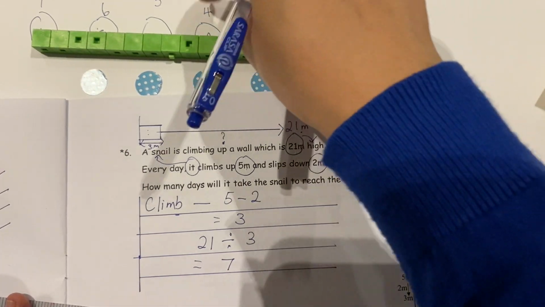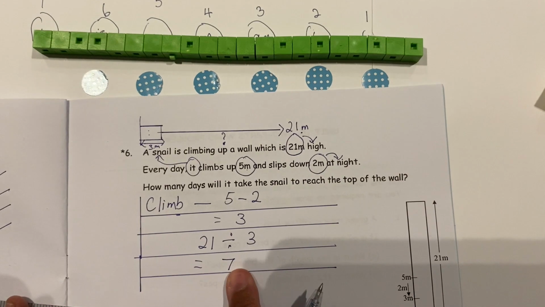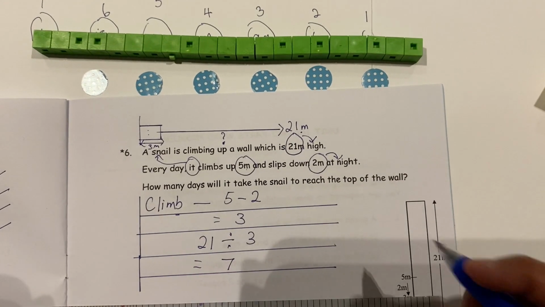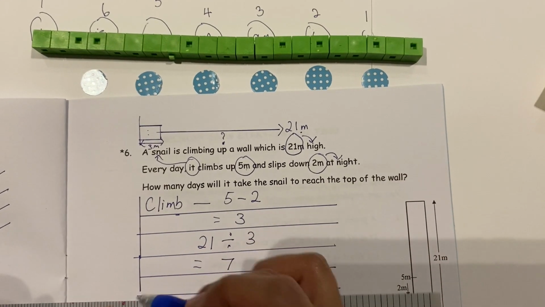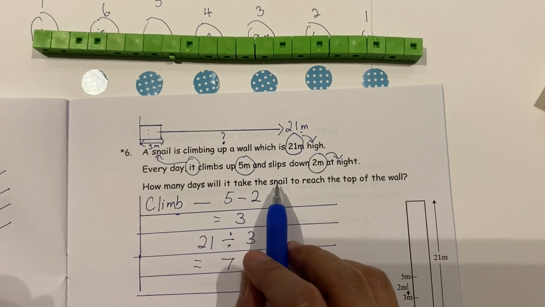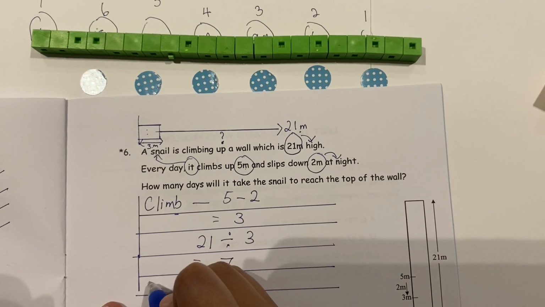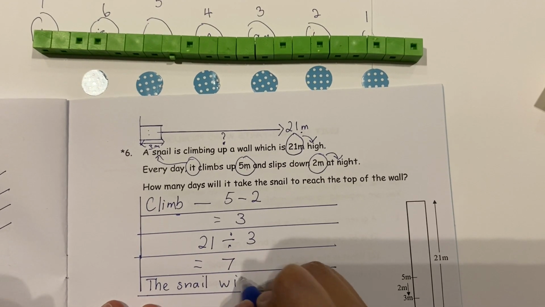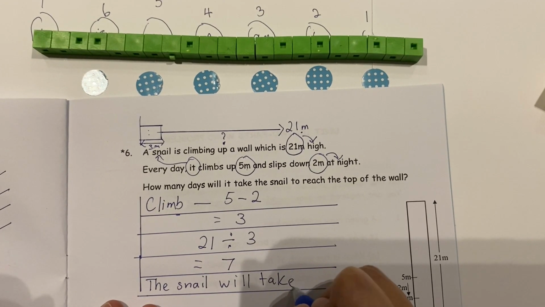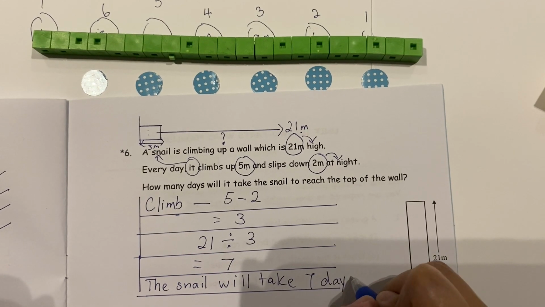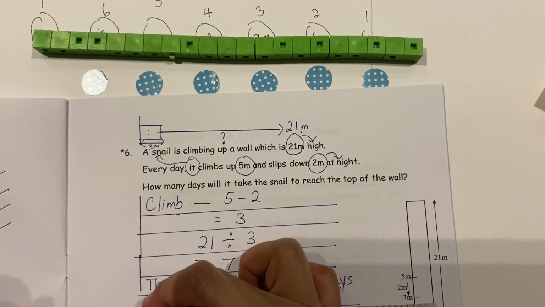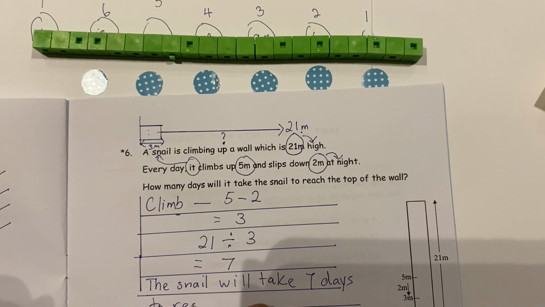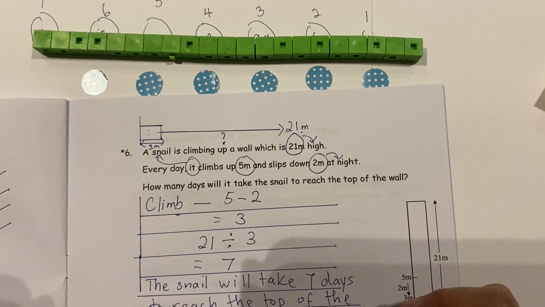1, 2, 3, 4, 5, 6, 7. So 7 days. Okay, so statement. How many days will it take the snail to reach the top? The snail will take 7 days to reach the top of the wall.